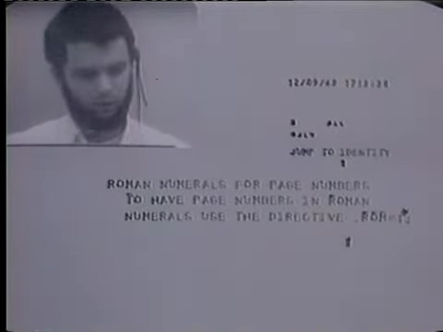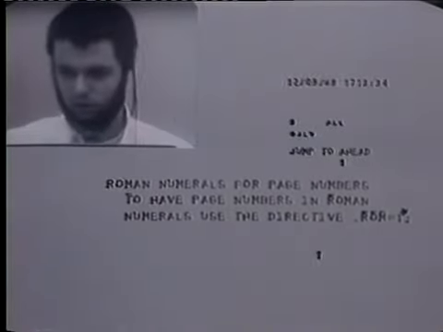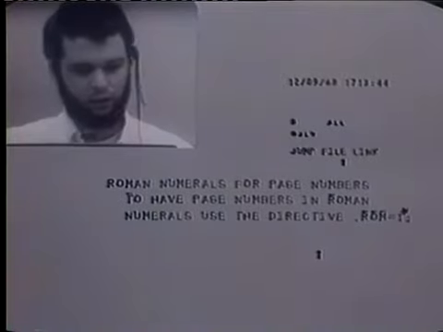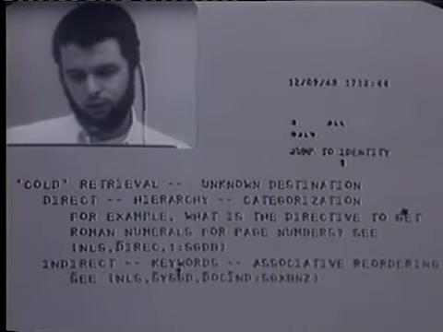Here's the directive we want. So we've worked down quite a way into a hierarchy, as you can see. This is quite a nice way to be able to very quickly find what you're after. Let's go back to the previous file now. Look at this last type. By keywords and associative reordering, I mean the use of terms from a specified vocabulary to describe what it is that you're after.